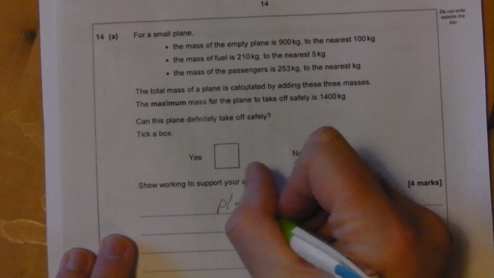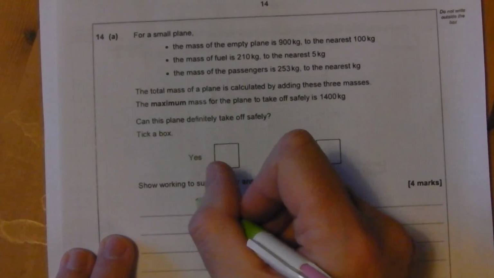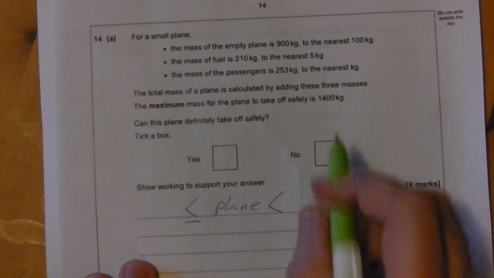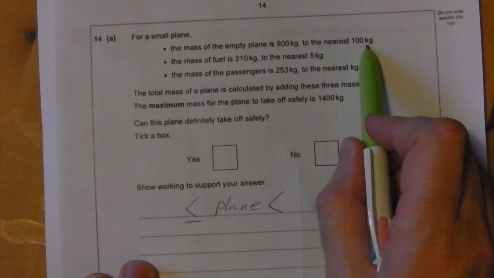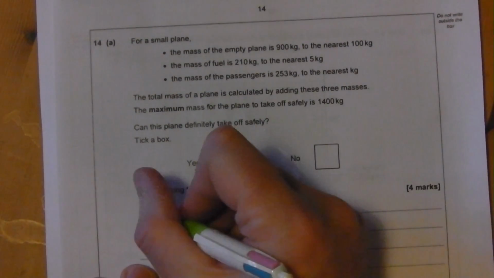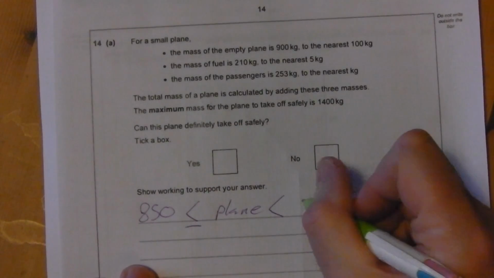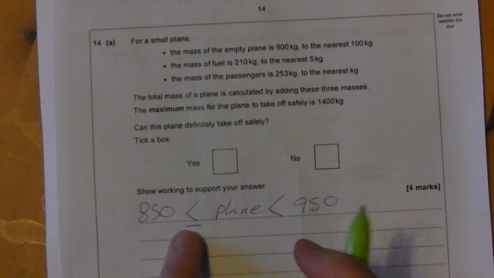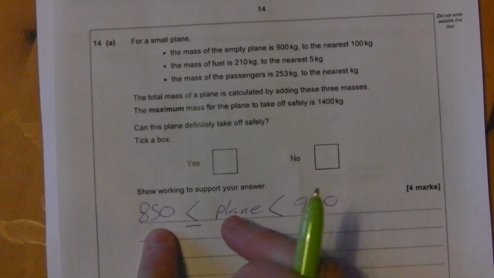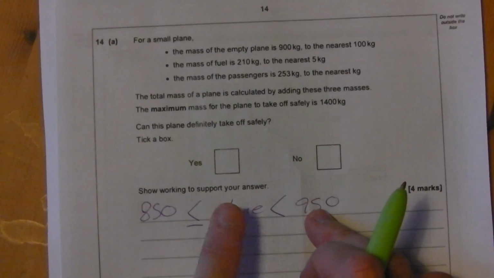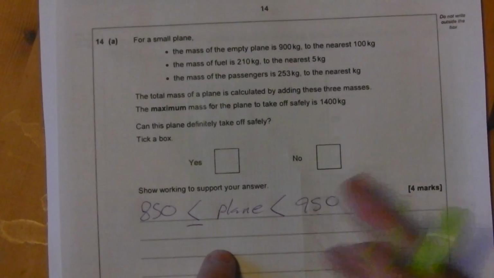So if we look at the plane first, I'm going to put these signs in, which we're all familiar with. Basically, it's rounded to the nearest 100 kilograms. Half of that is 50. So if I take away 50, I've got 850, and I add 50, I've got 950. So the weight of the plane, if it's more than or equal to 850, would round up to 900, and if it's less than 950, it would round down to 900. Of course, 950 would round up. That's why we're missing that sign.